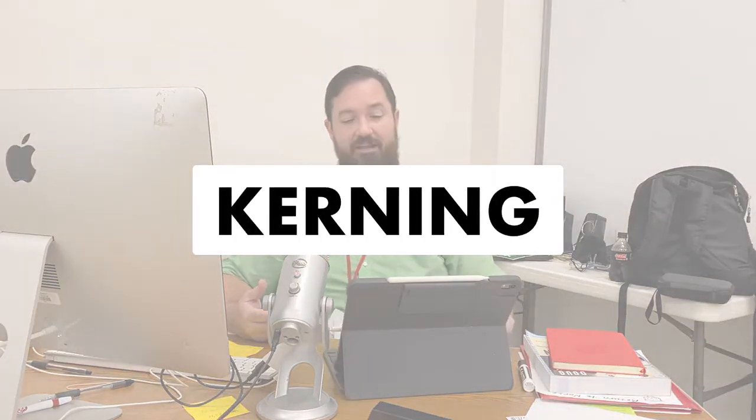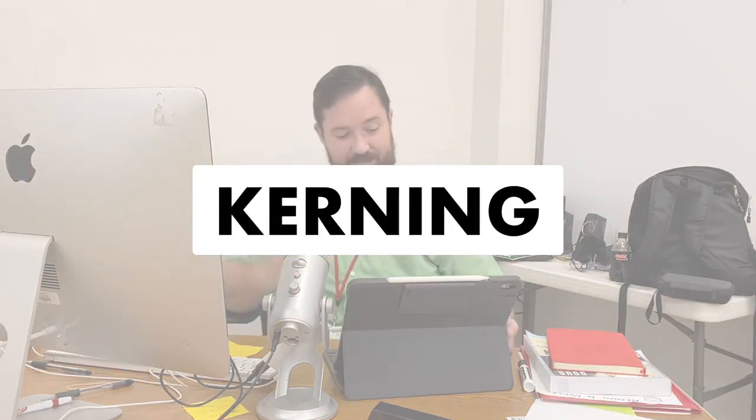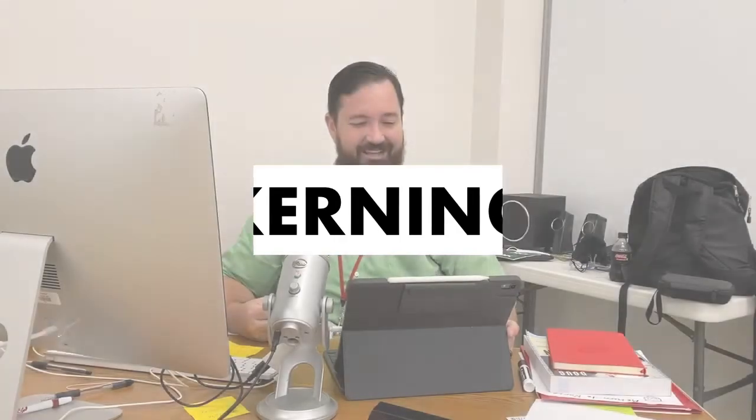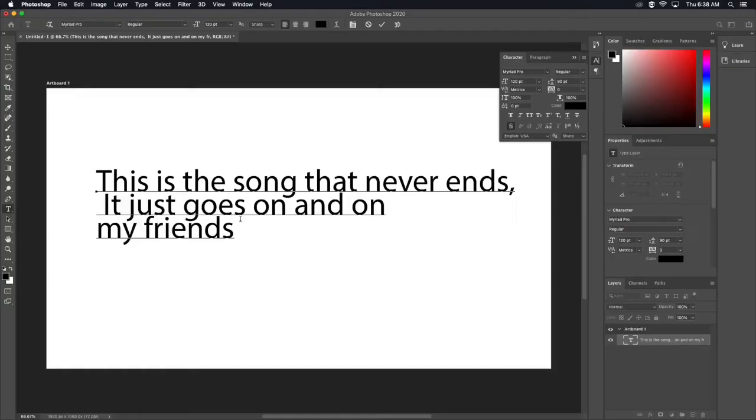After leading, we need to talk about kerning. Kerning. These are really strange words. So we're going to talk about kerning. Kerning is the space between the individual letters. And this is important. It is between the individual letters, not every letter. So kerning is what you adjust when you're adjusting just two letters, just two.